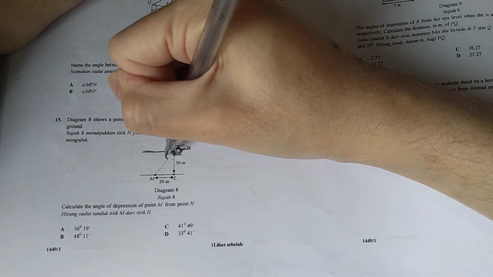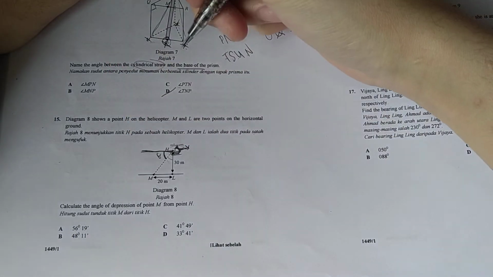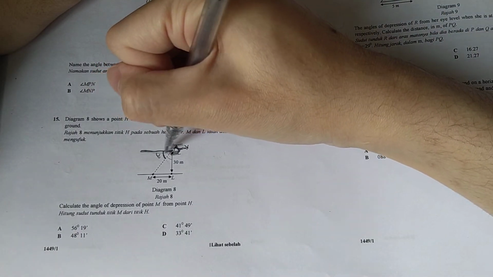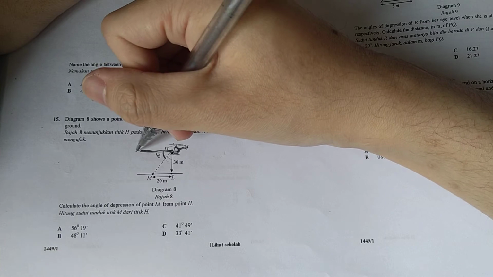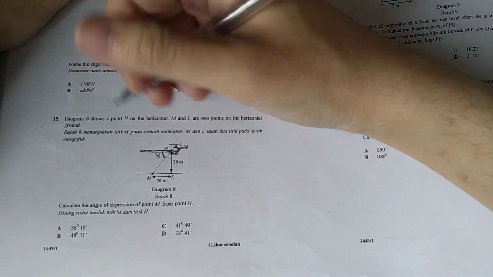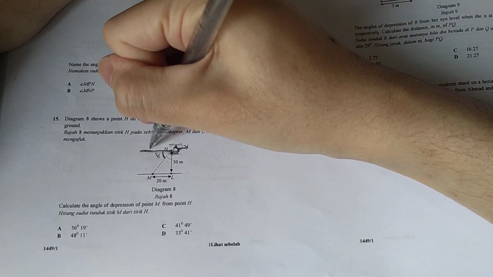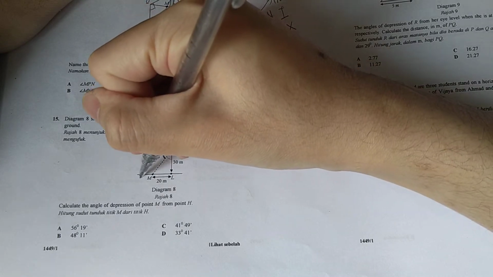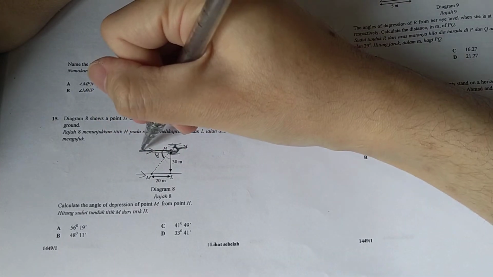So it's here actually. This is the theta. This is the angle of depression. And the line you tambah here is called the eye level. It is a horizontal line, and it can also be called the eye level. And this line here will be exactly parallel with the horizontal ground. Okay? And can you see they are parallel?